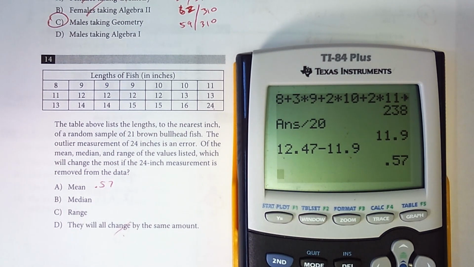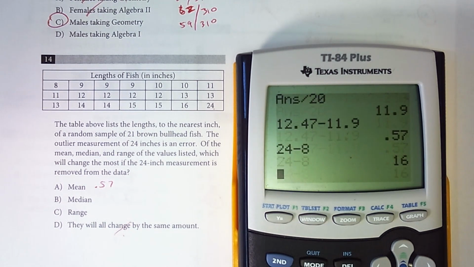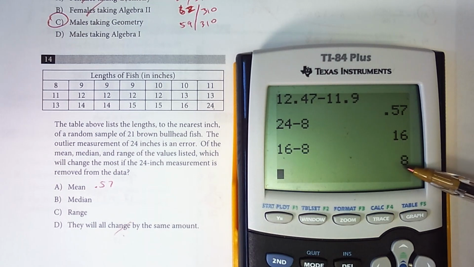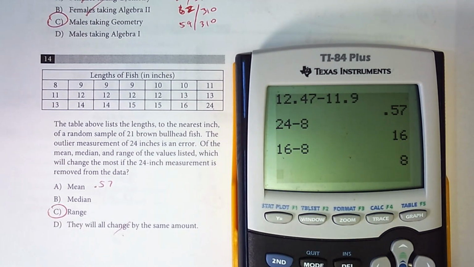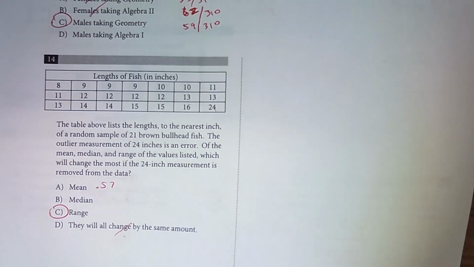The range is the highest minus the lowest. 24 minus 8 is the range. But if I take that 24 out, the range becomes 16 minus 8. And I went from 16 for a range to 8. That's a difference of 8. That's a big difference, the biggest of either of the others.